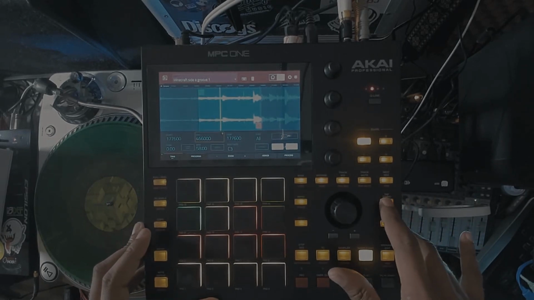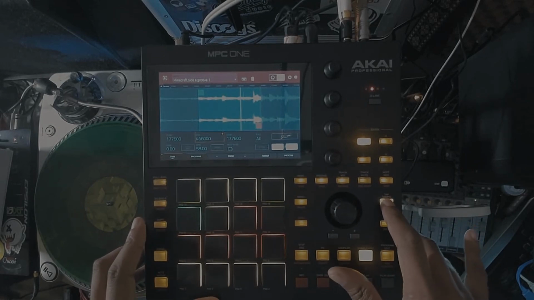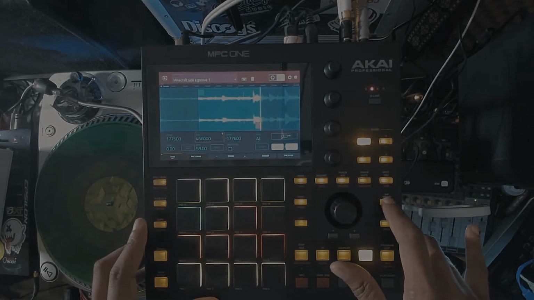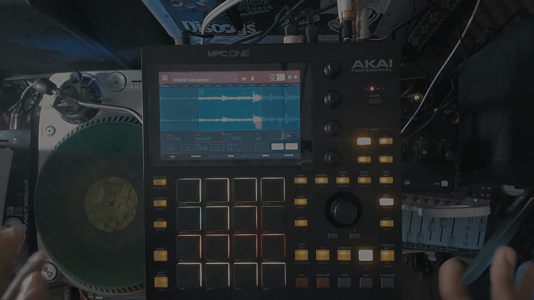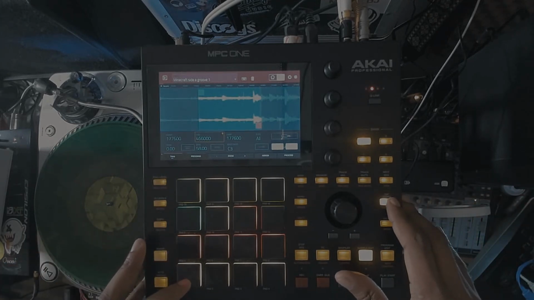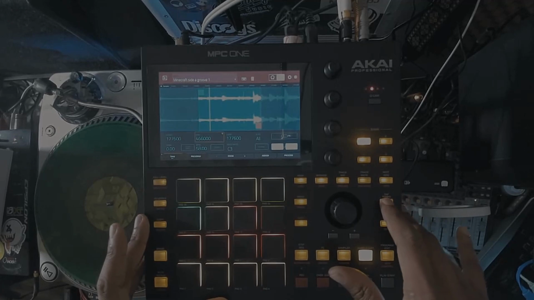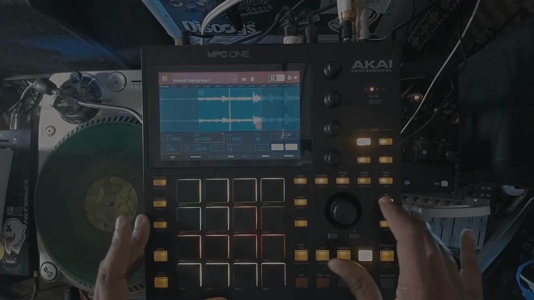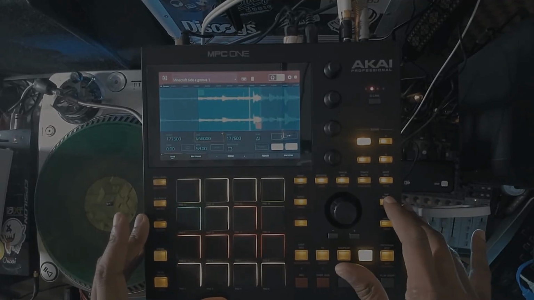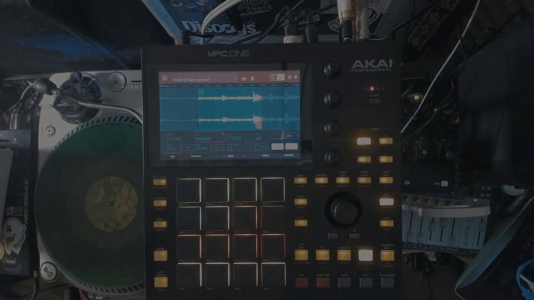1, 2, 3, 4, 2, 2, 3, 4. So now that I count as 2 bars. So let's do that again. 1, 2, 3, 4, 2, 2, 3, 4. And now you tapped in the tempo, and now you don't have to worry about that.